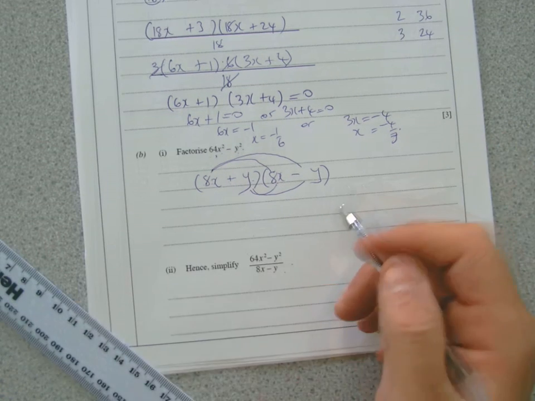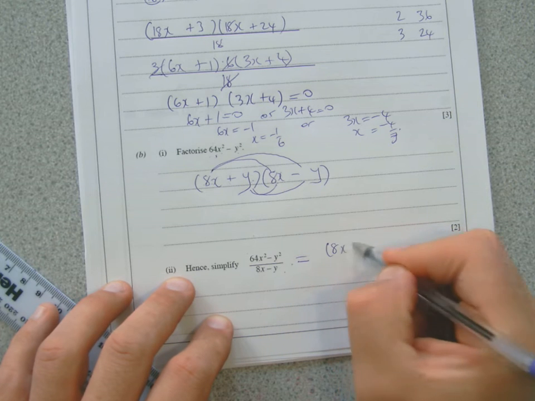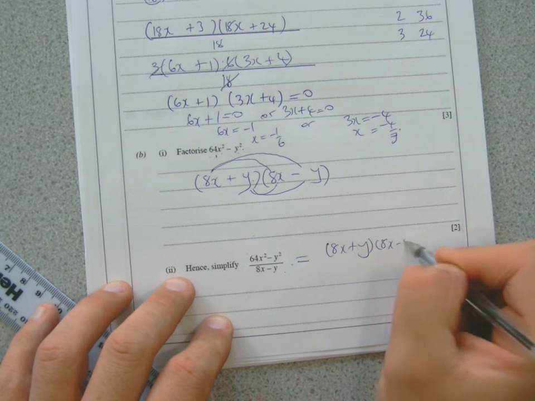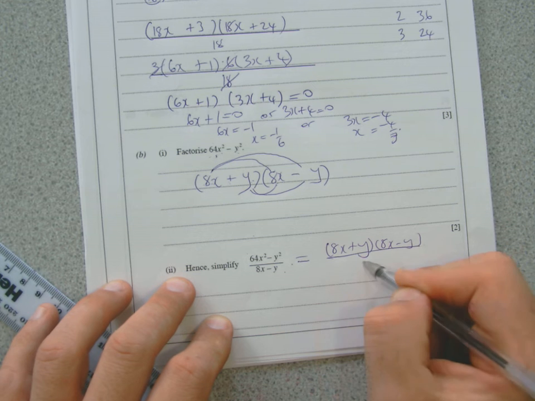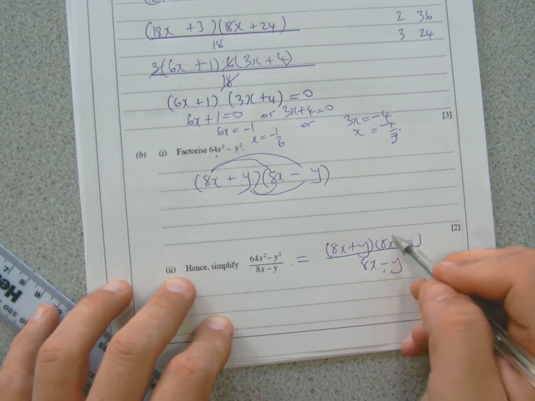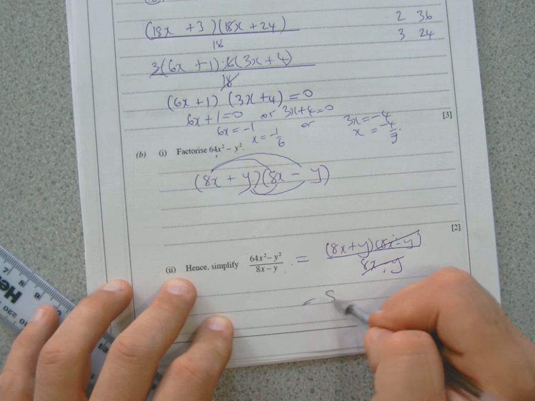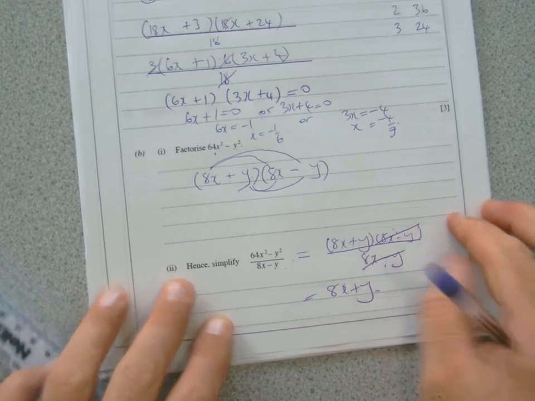We factorize it. It says, and hence simplify this. Well, hence means you use this answer. So, 8x plus y, 8x minus y on the top. On the bottom, 8x minus y. And notice, they're the same, aren't they? They'll cancel. 8x minus y cancels out. So we end up with 8x plus y as our finished answer.